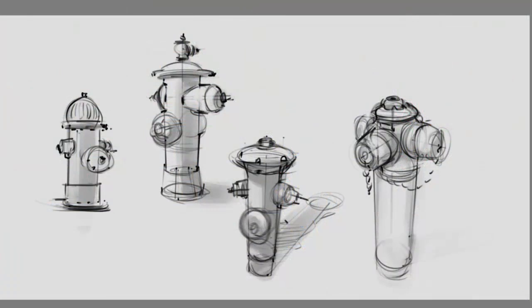And the third step is practice. If you have trouble with a certain type of subject matter, you need to tackle it. Draw lots and lots of that thing. And in this case, before I made this video, I had never thought too much about fire hydrants. So I arbitrarily picked them as a subject matter for the video. And then I look at my photo reference, and I drew 4 of them.